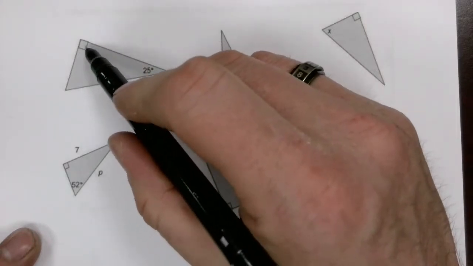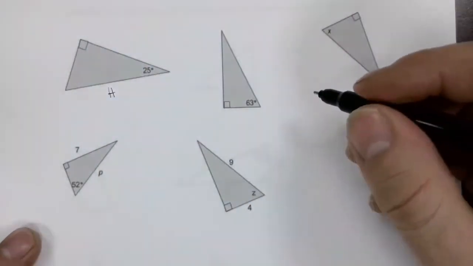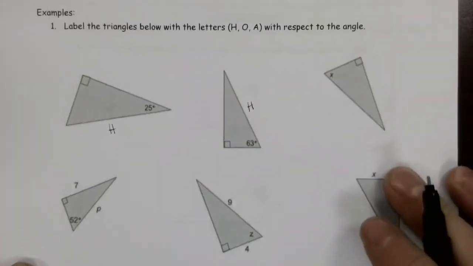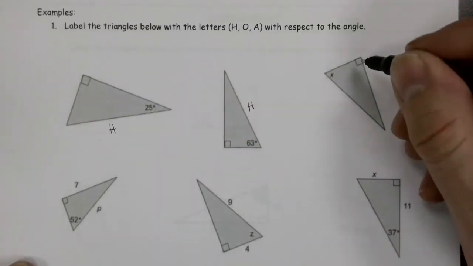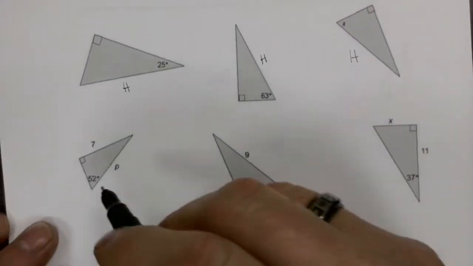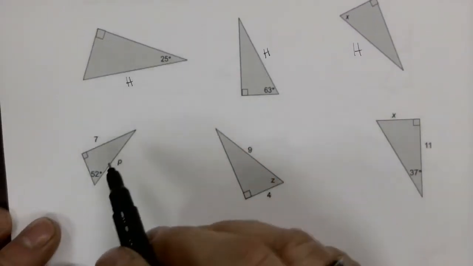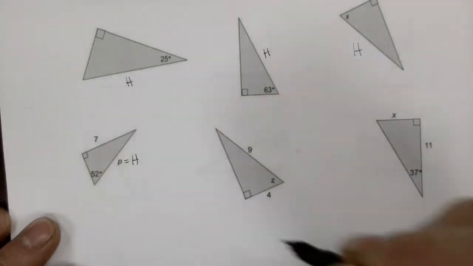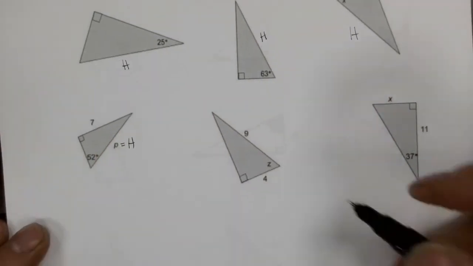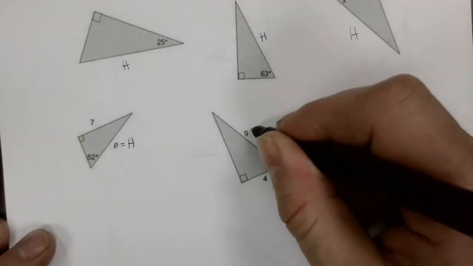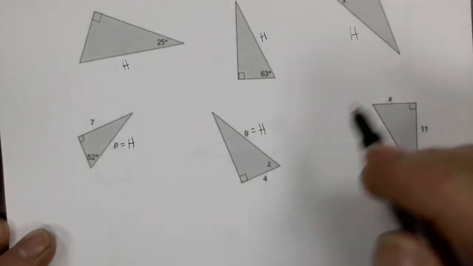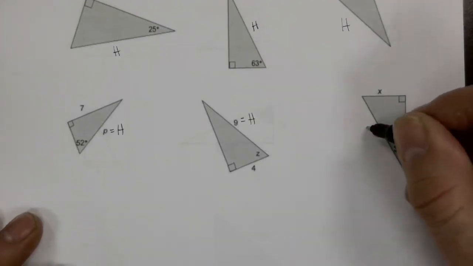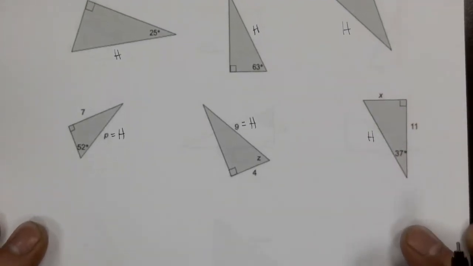So there's the right angle, opposite it, hypotenuse. Here's the right angle, opposite is the hypotenuse. Here's the right angle, opposite is the hypotenuse. Here's the right angle, opposite. Now there's already a label there. It's called P, but this is going to be the hypotenuse. Here's the right angle. Again, I got a number there, but it doesn't matter. That's the hypotenuse. And over here, here's the right angle. Opposite it, this is going to be the hypotenuse.